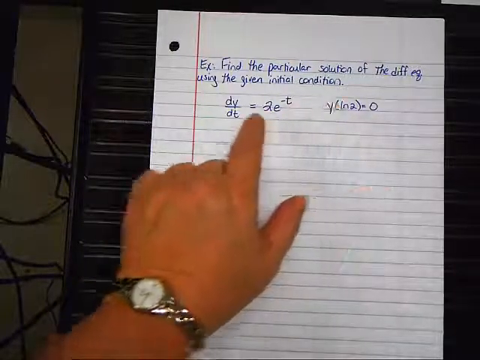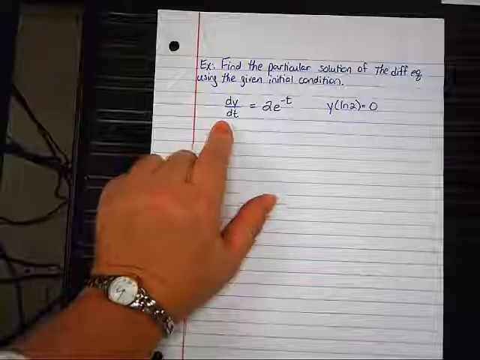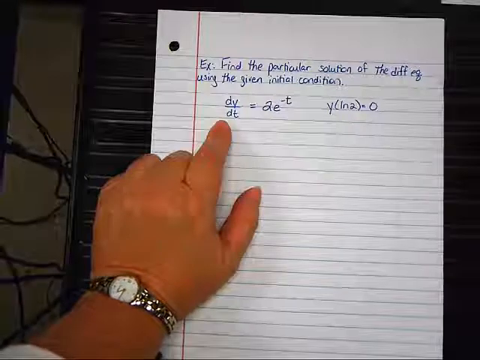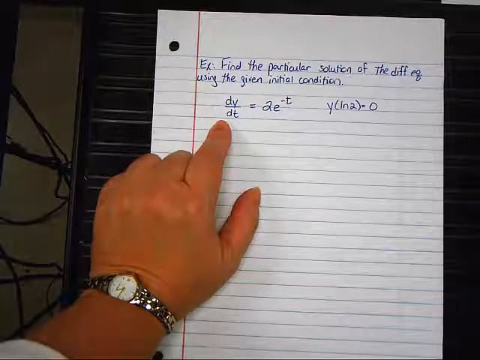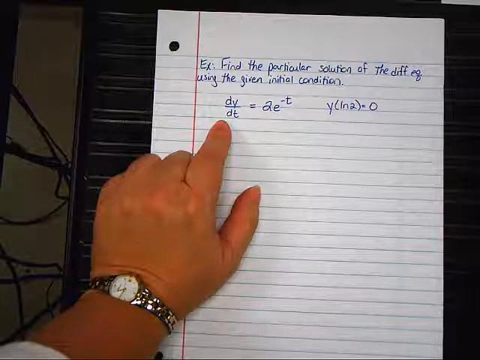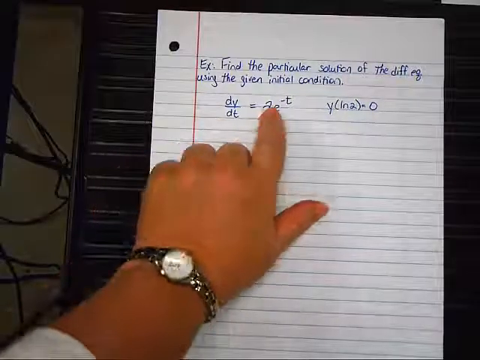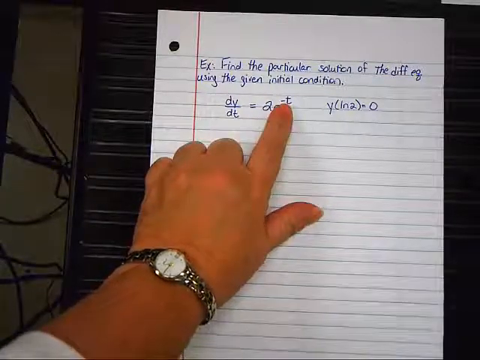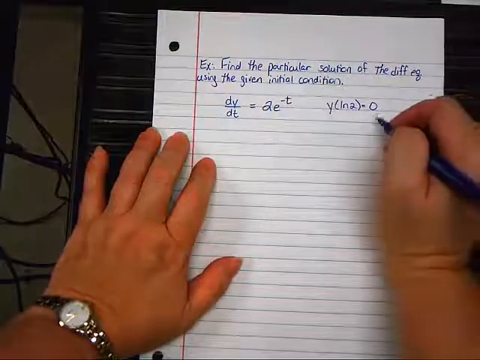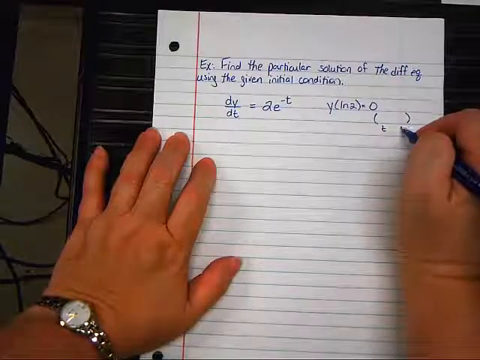Okay? Now, because this says dy/dt, that means that the first equation was in terms of y's and t's. Which variable do you think was the independent variable? T was, because t is where the x would have been, right? So this would be like an ordered pair with a t and a y.